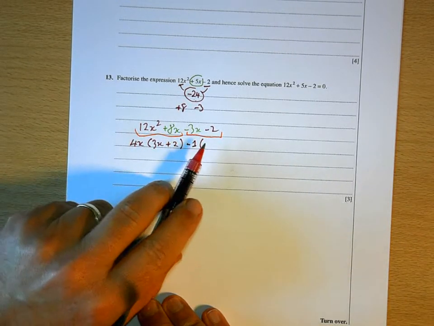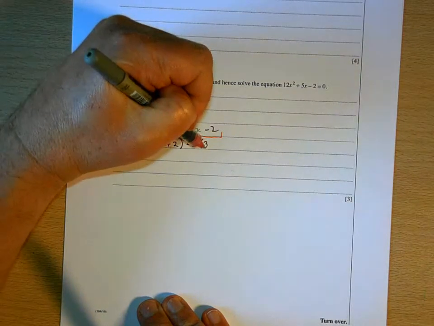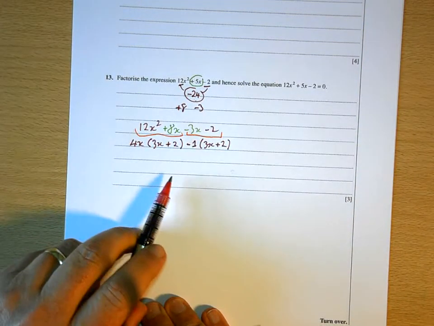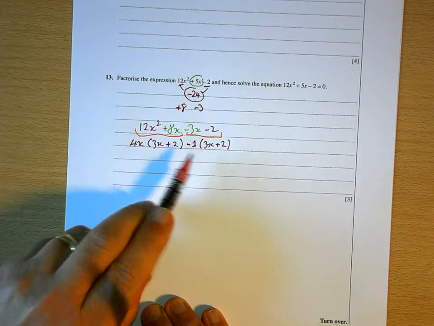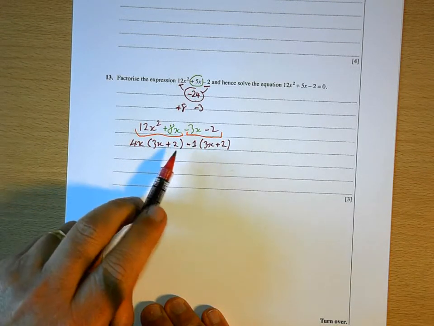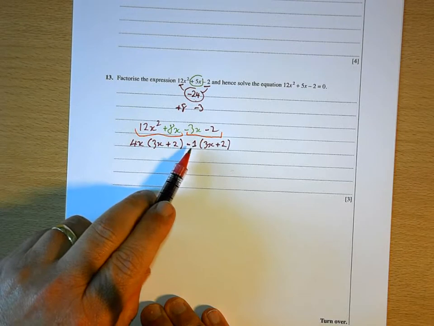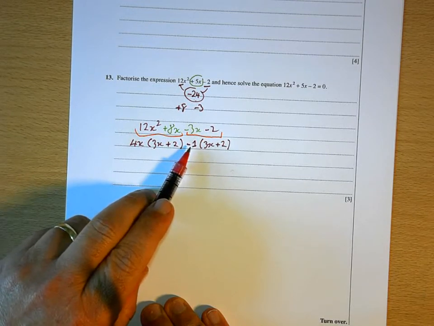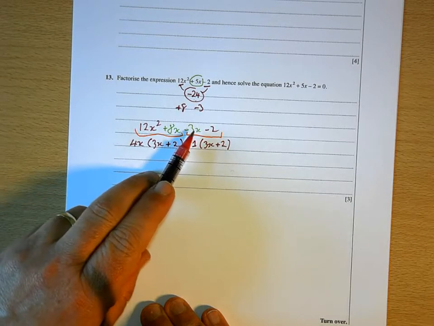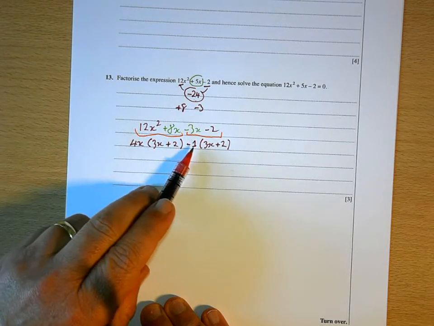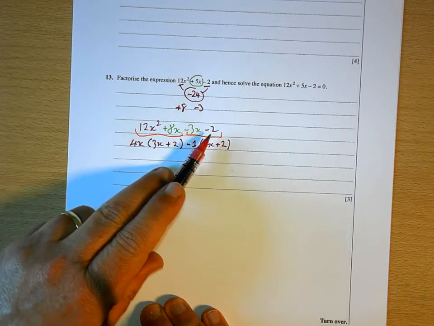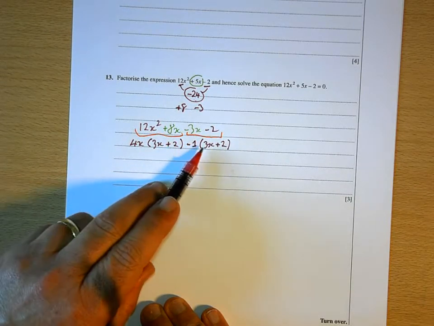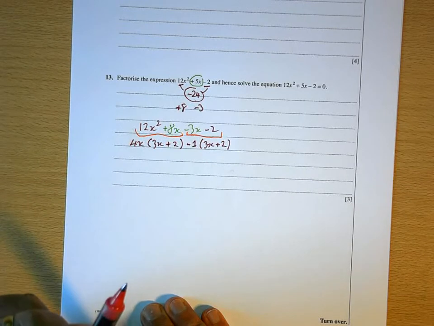What's left in the bracket then is 3x plus 2. If that bracket and that bracket are different, you've done something wrong, and it's usually dealing with the sign that causes the problem. Check this sign. Minus 1 times 3x is minus 3x. Minus 1 times plus 2 is minus 2. So that bit works, and also that bracket and that bracket are the same.